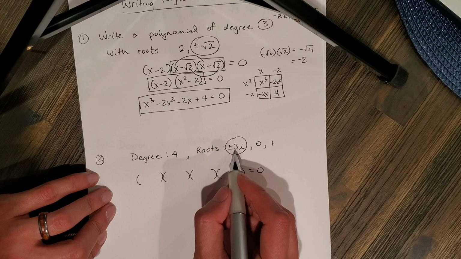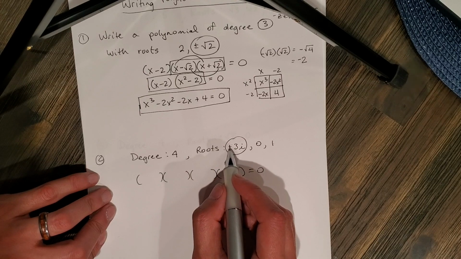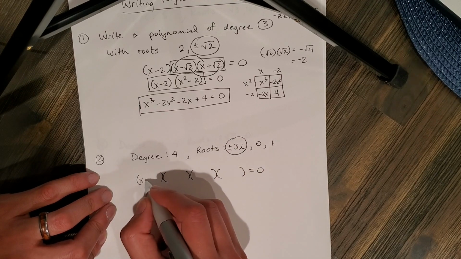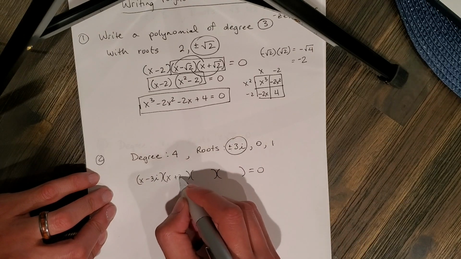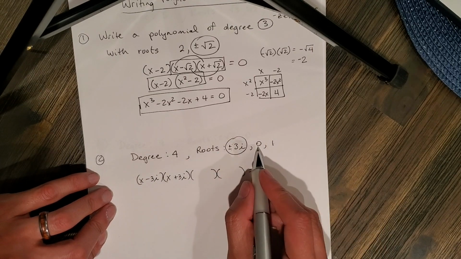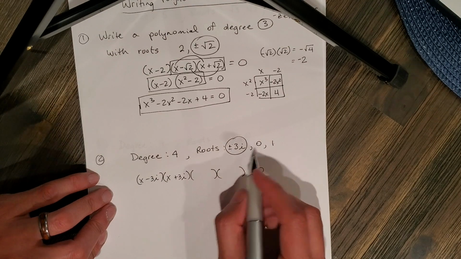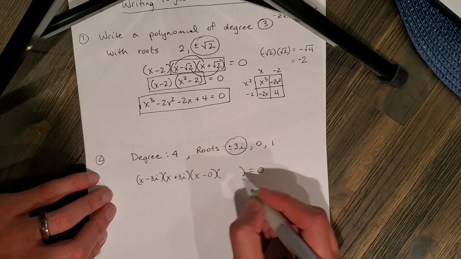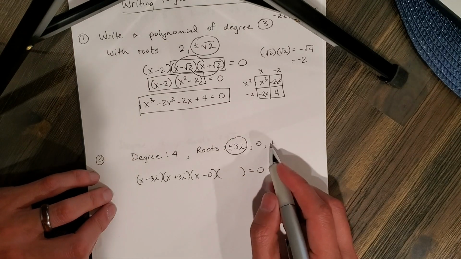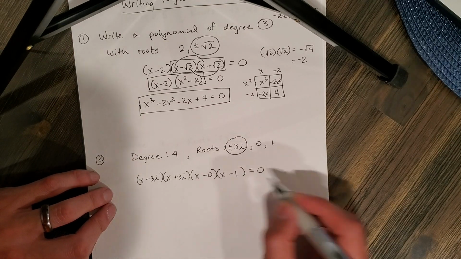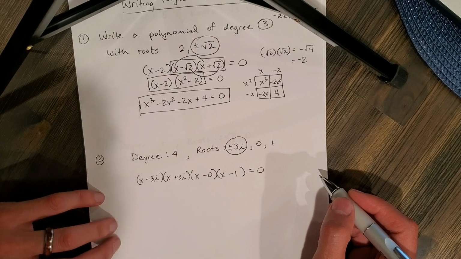Then I'm going to go ahead and begin with the positive 3i, right? It's going to be x minus 3i, and then x plus 3i, and then x minus 0, you can think of it as, which we'll simplify in a moment here. You'll see what happens to this, and then this will be x minus 1, okay?